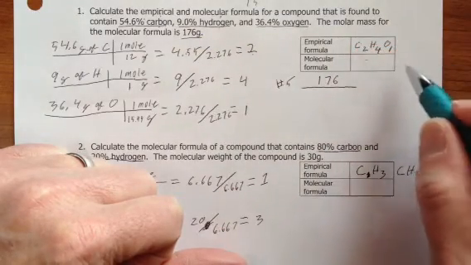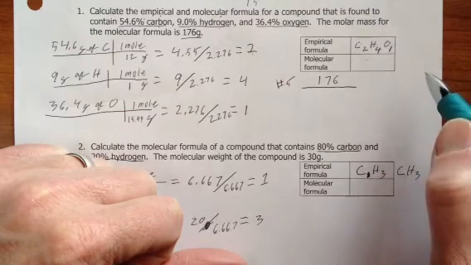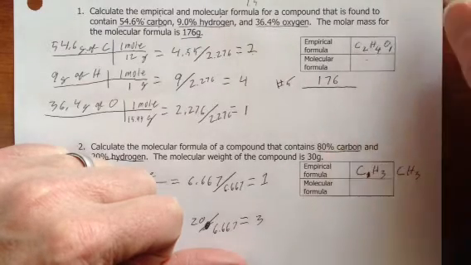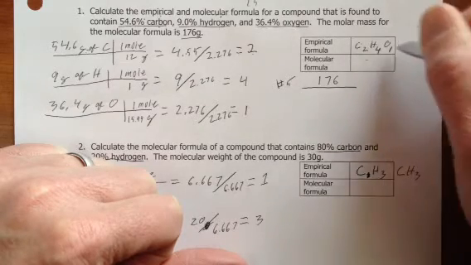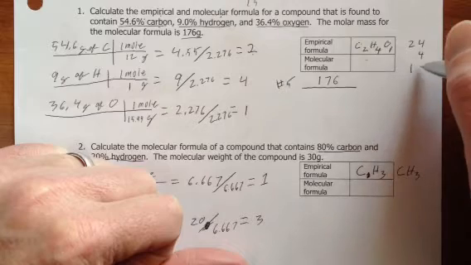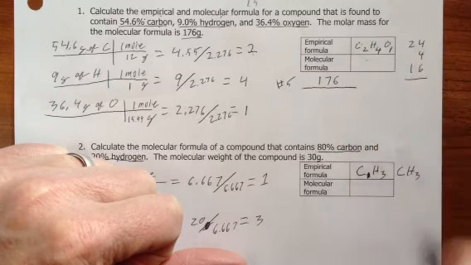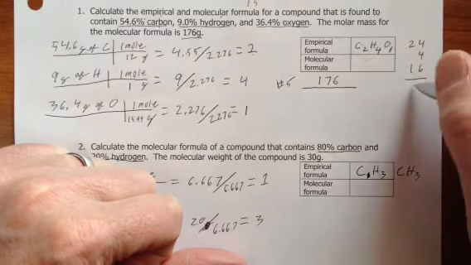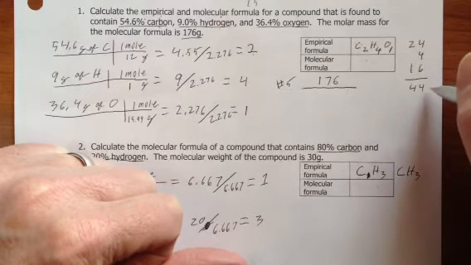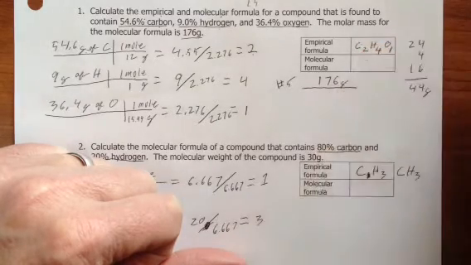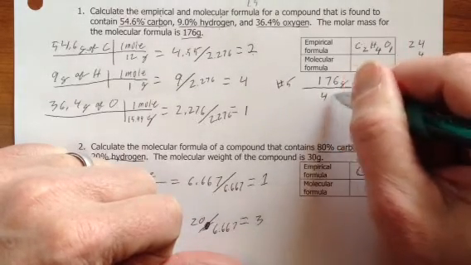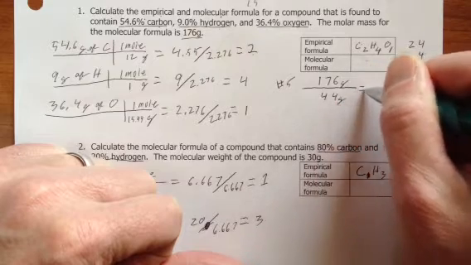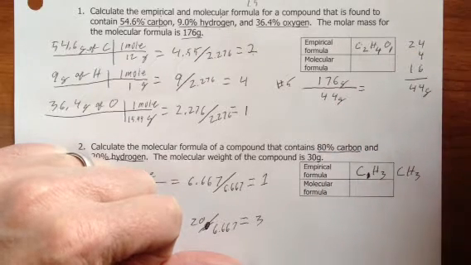And we're going to divide it by our empirical formula mass, which we know carbon is 12, so that's going to be 24, and that's going to be 4, and that is going to be 16. So when we add this up, we're going to get our 44 grams. Okay, so we're really seeing how much bigger it is, so we're going to put our 44 here. So when we divide that, we see that it is going to be 4 times bigger.